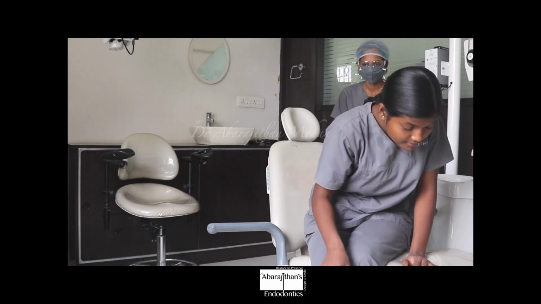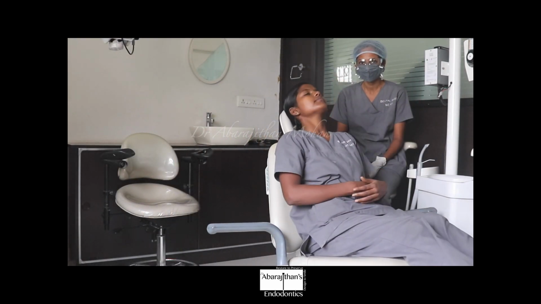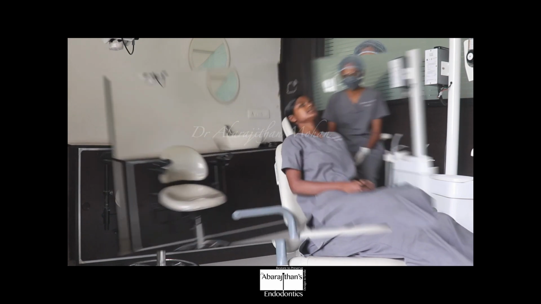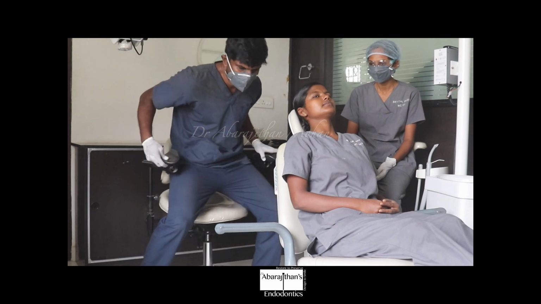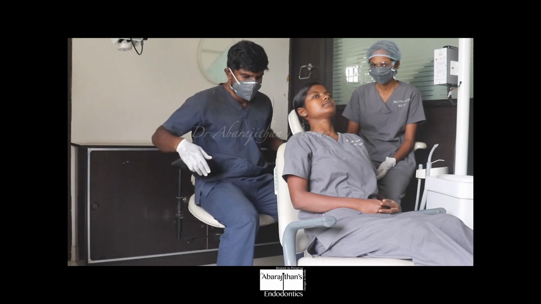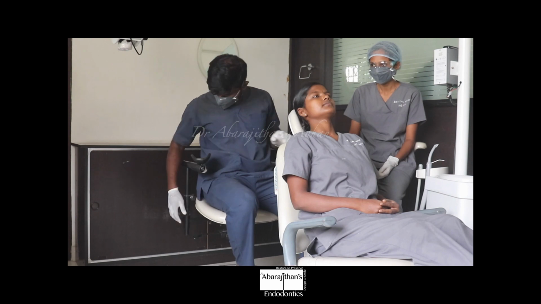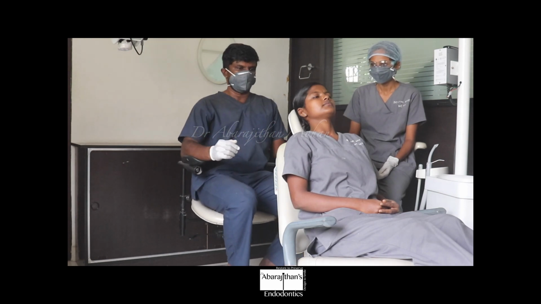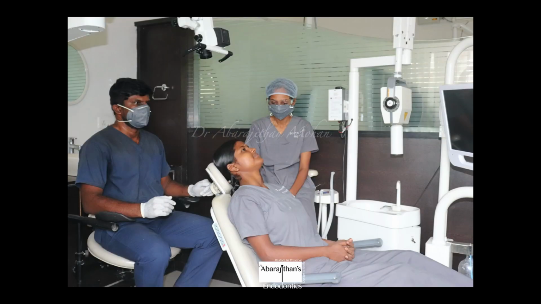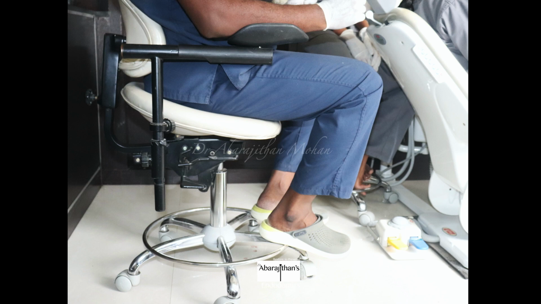And now the patient comes, gets seated, following which the operator arrives, closes the armrest, and the first step here is the operator needs to get himself seated comfortably before adjusting the patient. So what we need to do is the operator needs to make sure the basics of ergonomics are right.